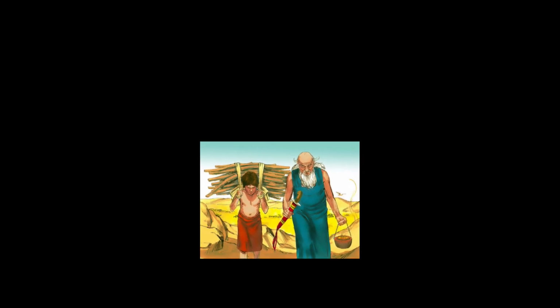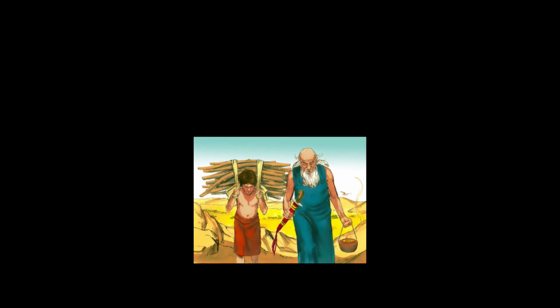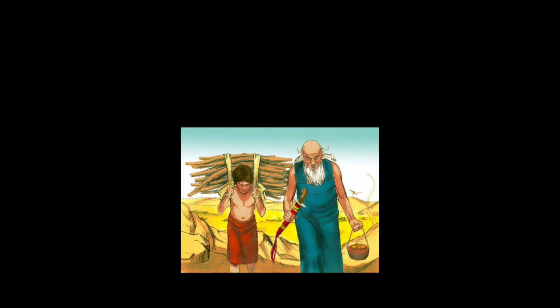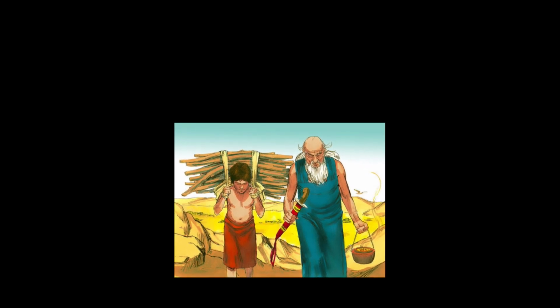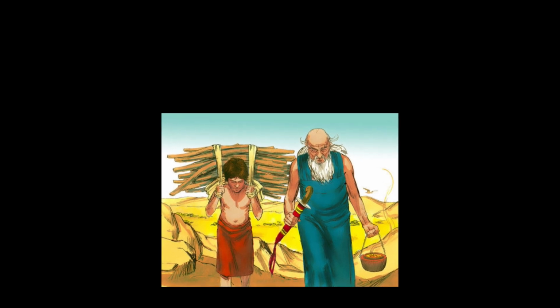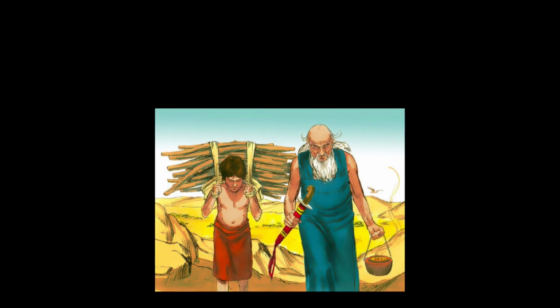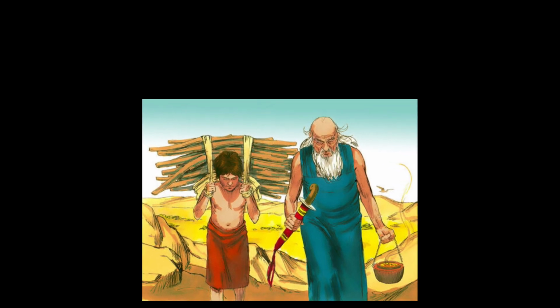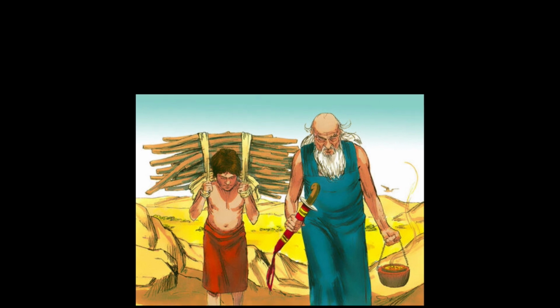The following is a summary of the 10 Toledot which appear in Genesis. 1. The genealogy of the heavens and the earth. Genesis chapter 2 verse 4. This is the account of the heavens and the earth when they were created. 2. The genealogy of Adam's generations. Genesis chapter 5 verse 1. This is the book of the generations of Adam. 3. The genealogy of Noah's family. Genesis chapter 6 verse 9. These are the records of the generations of Noah.